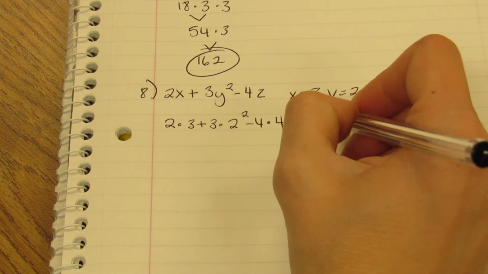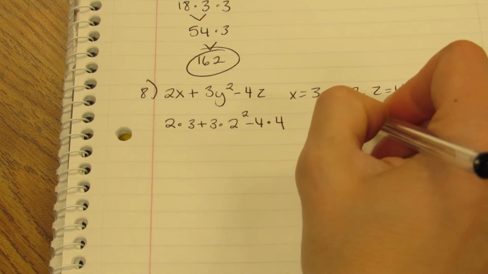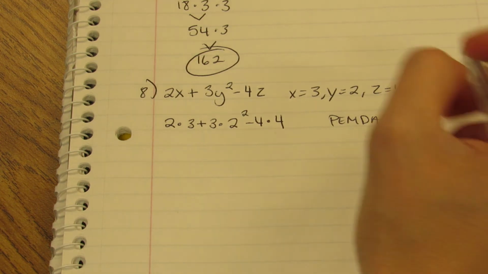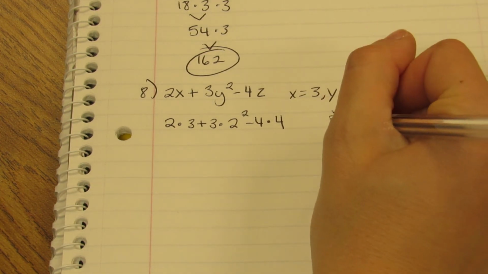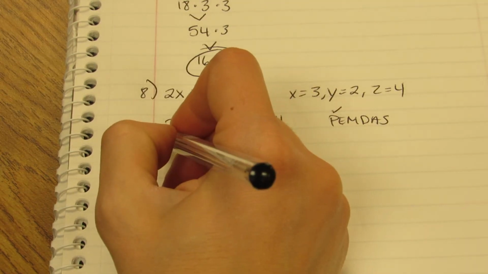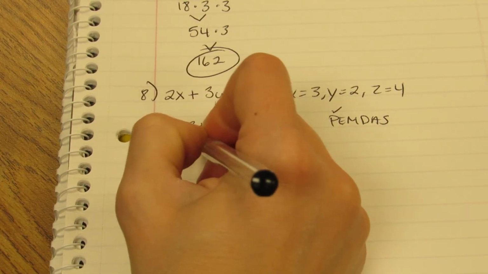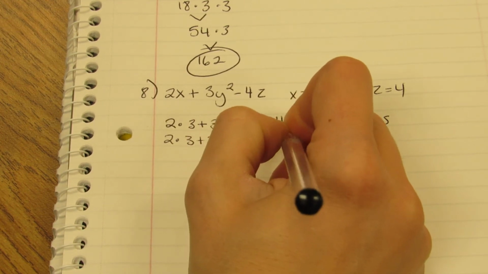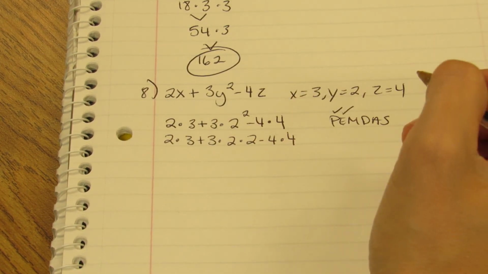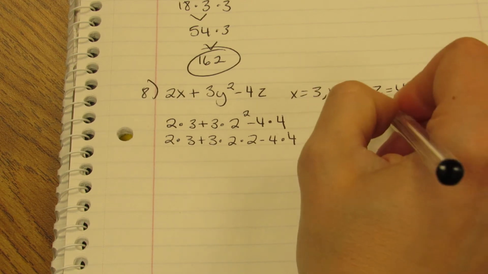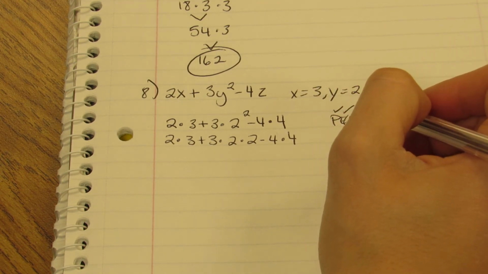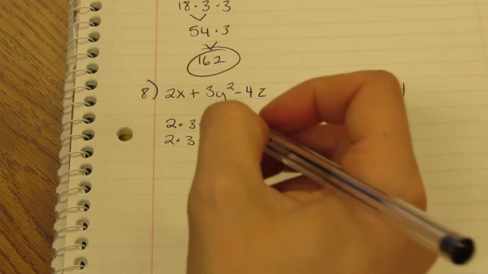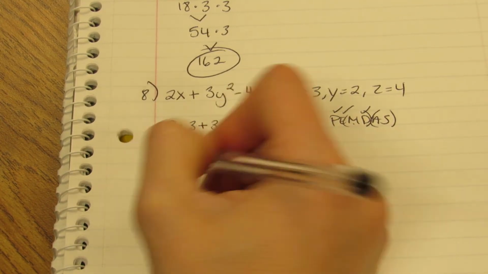Now, again, just like number 7, I'm going to write PEMDAS off to the side because now it's an order of operations problem. Parentheses, nope. Exponents, yep. So I'm going to go ahead and expand that. All right, so exponents is done. Now my groups, multiplication, division, addition, subtraction. I don't have any division, that's done. I do have multiplication though. So I'm going to read left to right and do one thing at a time.